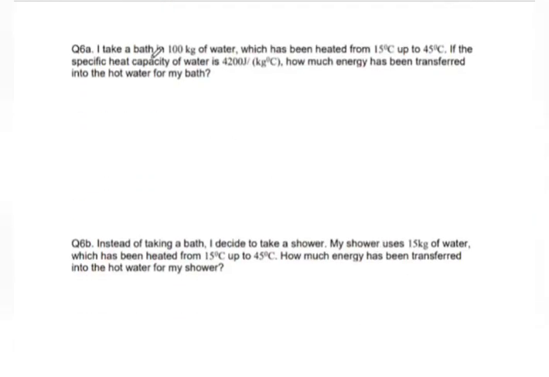And for question 6, I take a bath with 100 kilograms of water which has been heated from 15 degrees centigrade to 45 degrees centigrade. The specific heat capacity of water is 4,200 joules per kilogram per Kelvin. How much energy has been transferred into the hot water bath? So E is equal to the mass times the specific heat capacity, 4,200, times 45 minus 15, that is equal to 30.